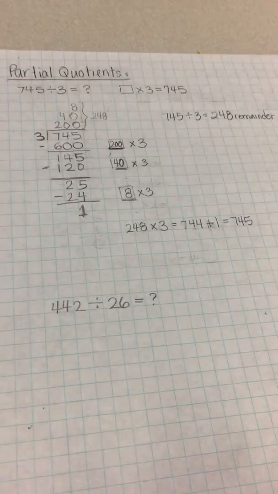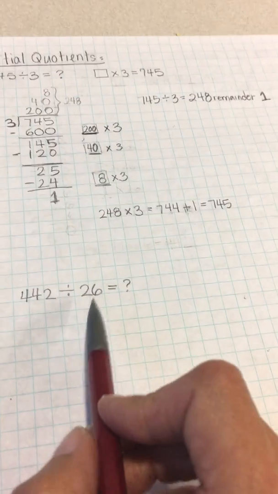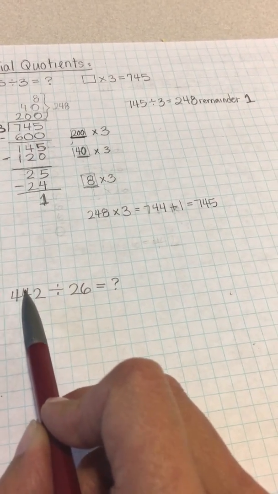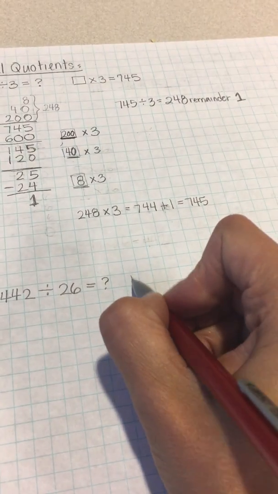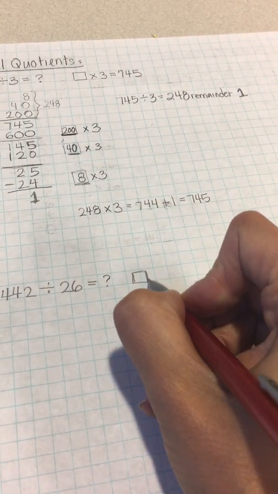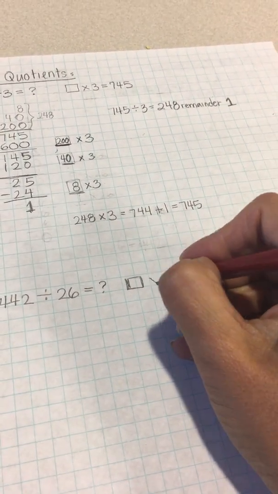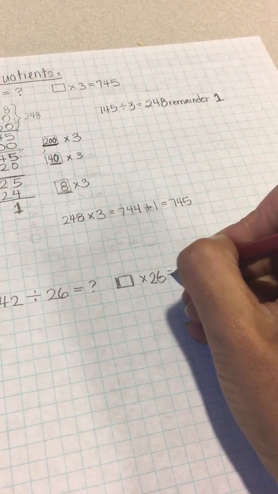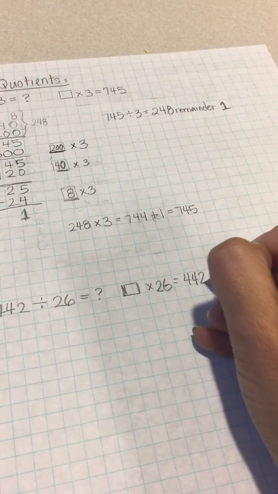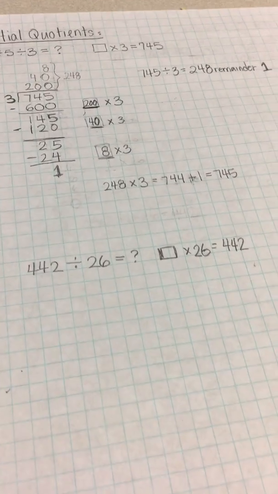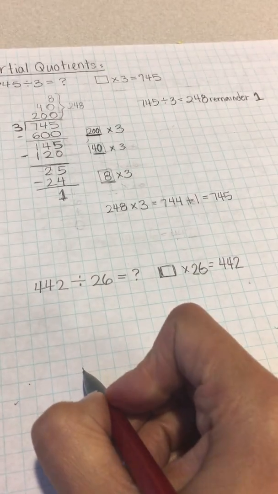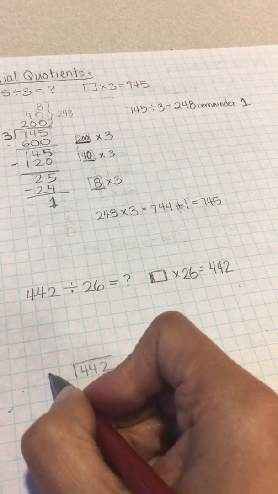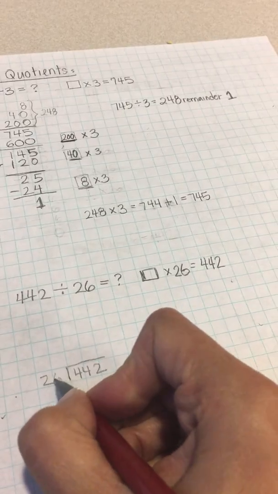So again, we can restate this as how many 26s go into 442, or that idea of how many groups. We're looking for how many groups of 26 gives us 442. Okay, so I have my dividend and then my divisor.